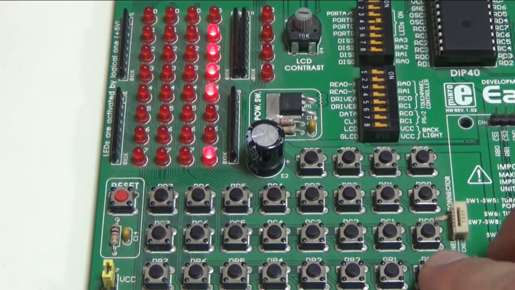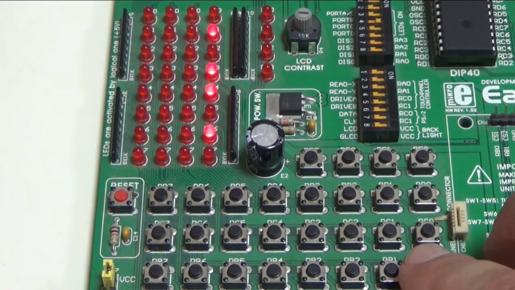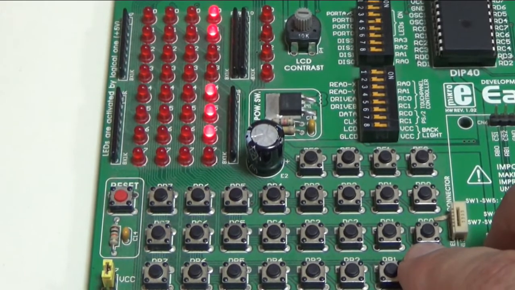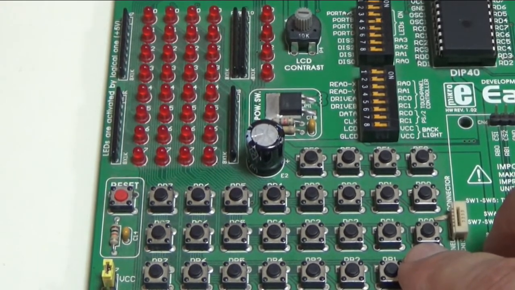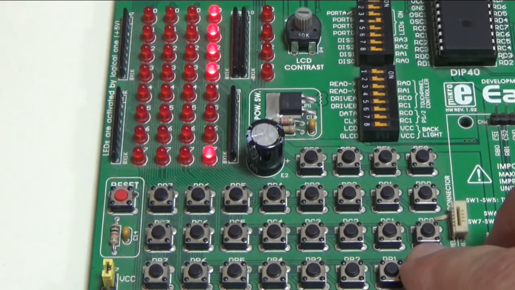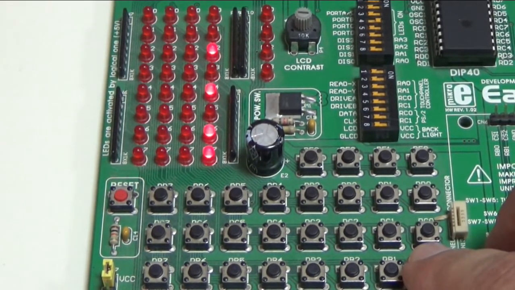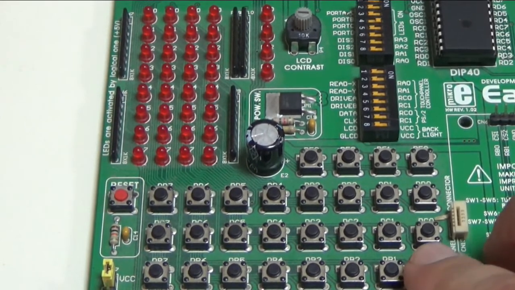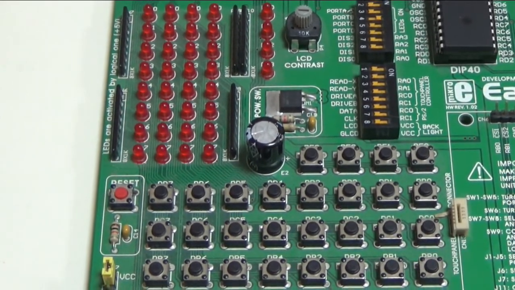I don't know what the algorithm is. It's random, so it's a useful function to know how to generate random numbers. And that's it. So let's start the project.